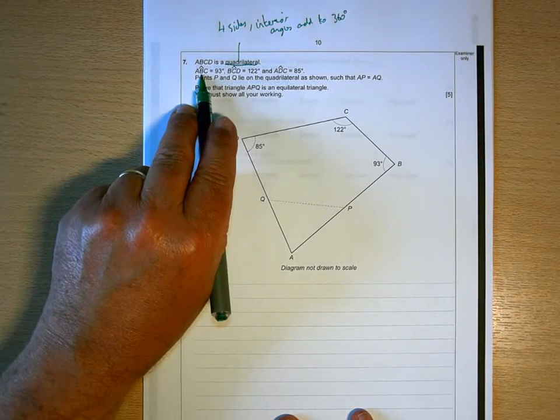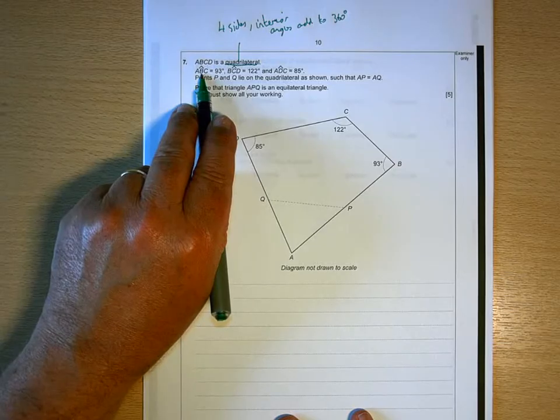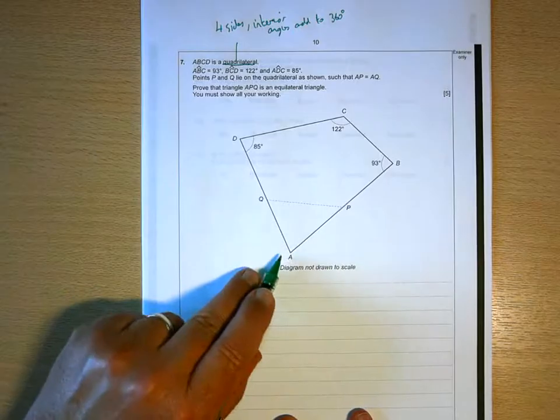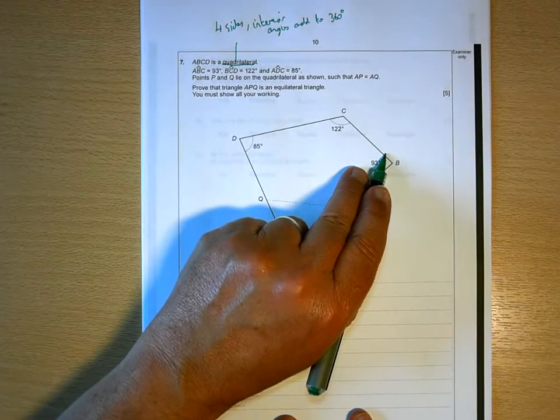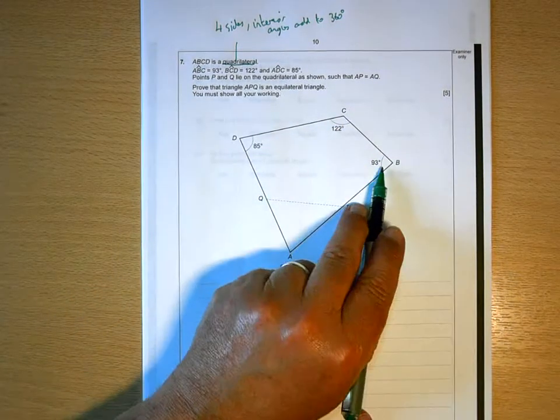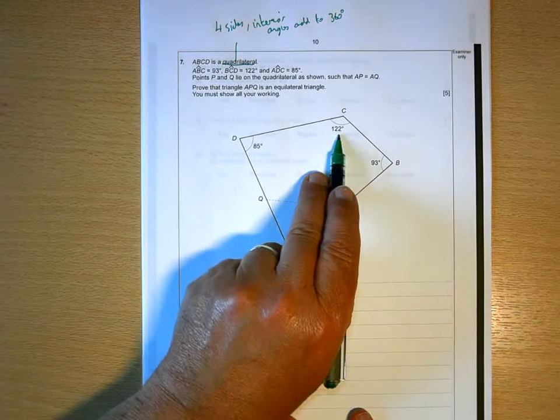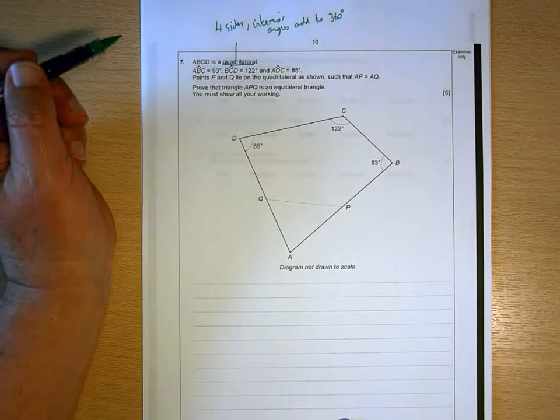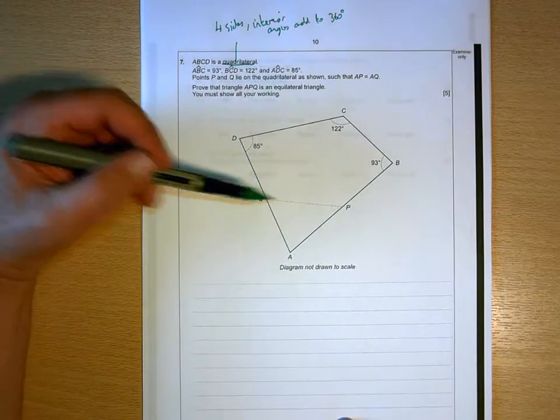Angle ABC is 93. The ABC, the angle, is the one that's in the middle letter, where you're going from A to B to C. A to B to C, you're turning through that direction, so angle B is 93, BCD is 122, and ADC is 85.